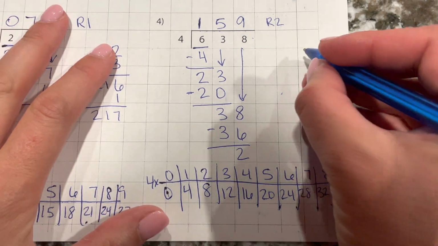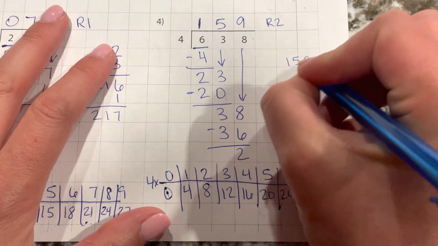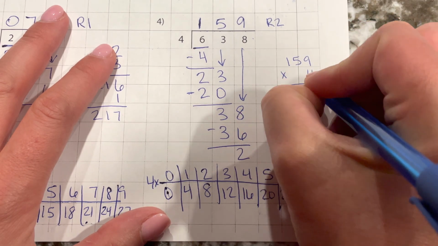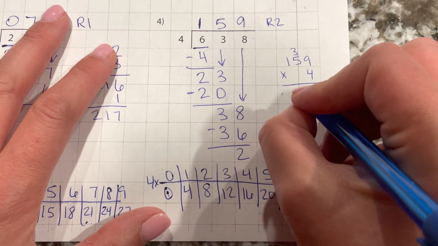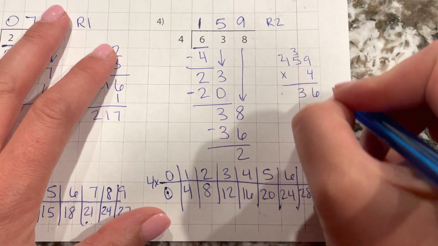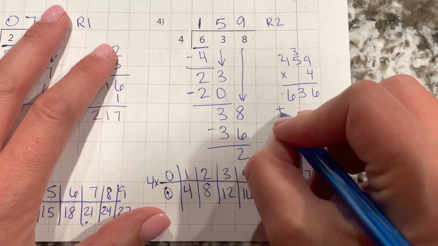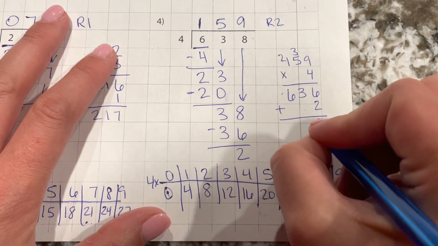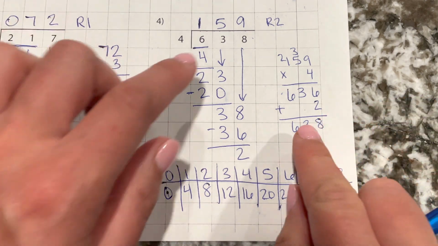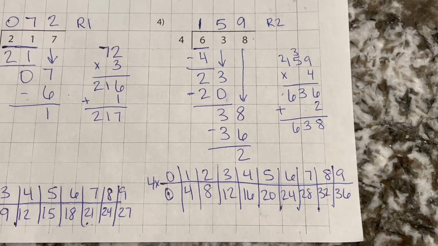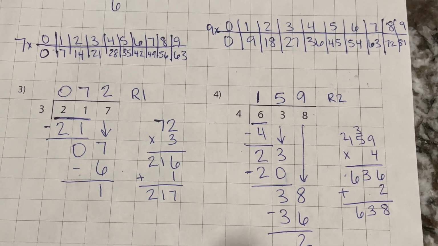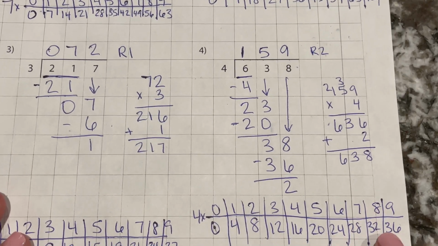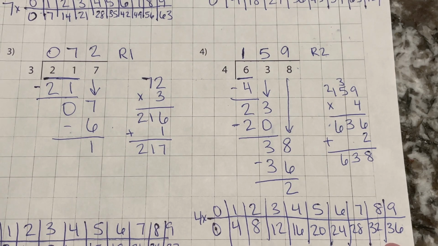And you can check it by taking 159 times 4, my quotient times my divisor, and then add your remainder. And it checks out. Okay, make sure you have all of that written down. And now I want you to hang on to this piece of paper, and you're going to go ahead and do the Ed puzzle that's in Google Classroom.